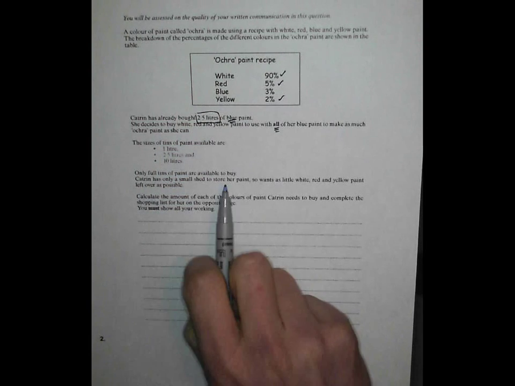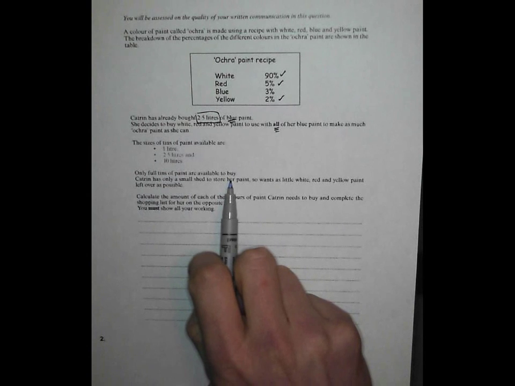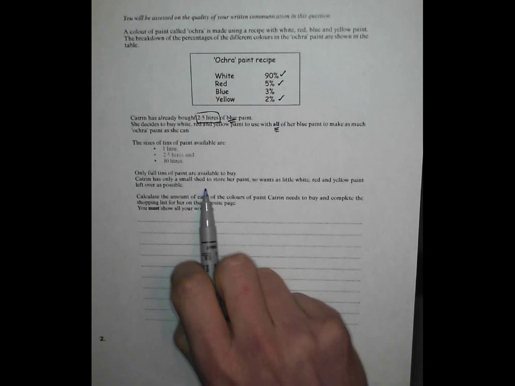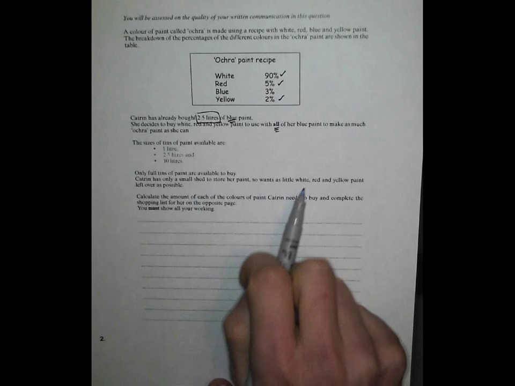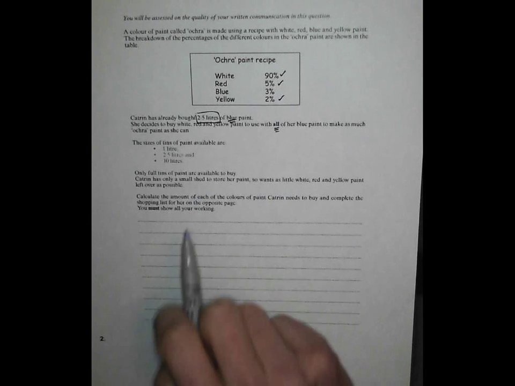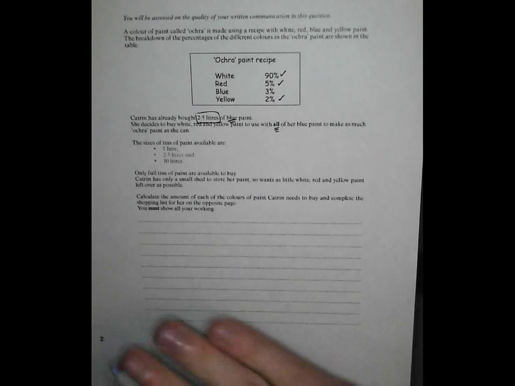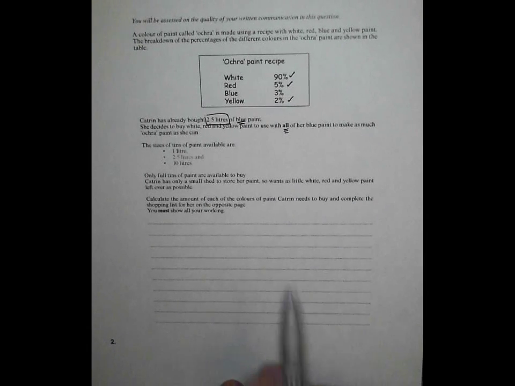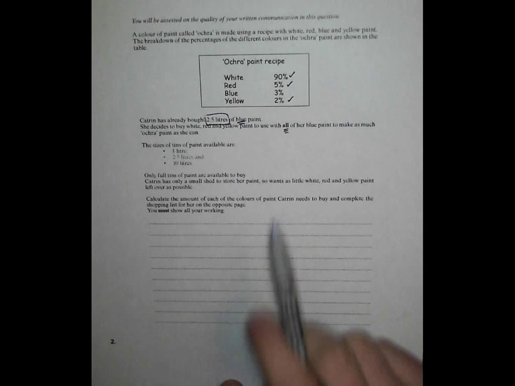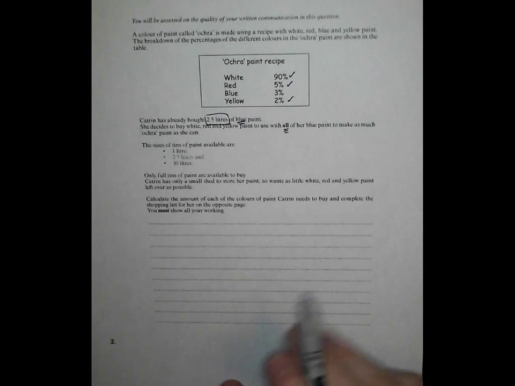She can only buy full tins of paint. Poor Catherine's only got a small shed, so she wants as little paint left over as possible. How much of each colour of paint will she need to buy? Now, cost doesn't come into play at all here. Catherine, we're assuming she's rolling in the money. She just wants as little leftover paint as possible.